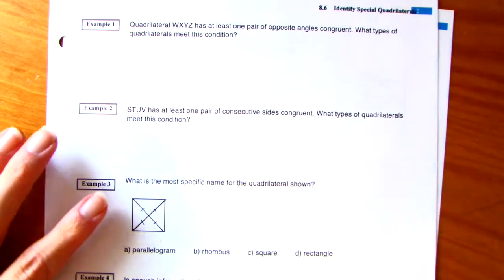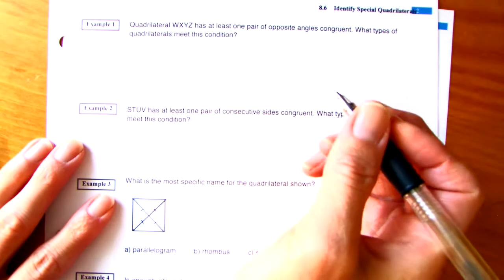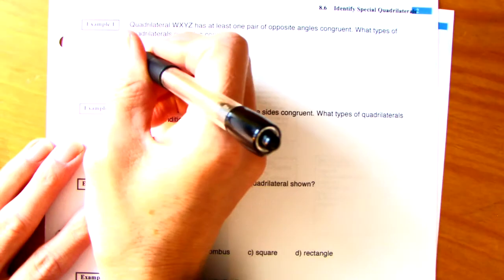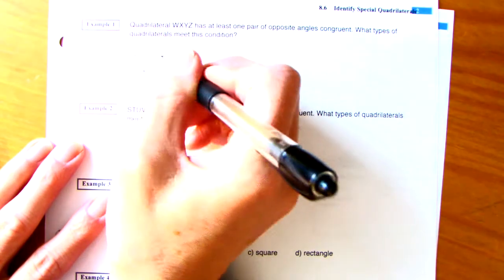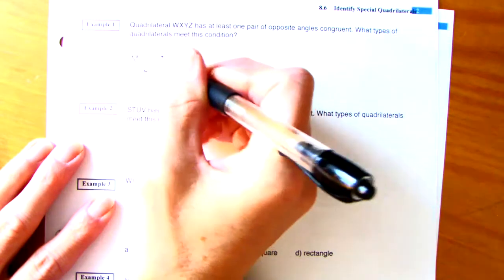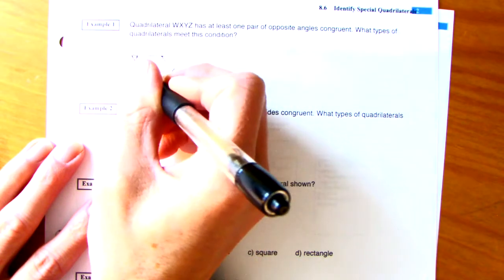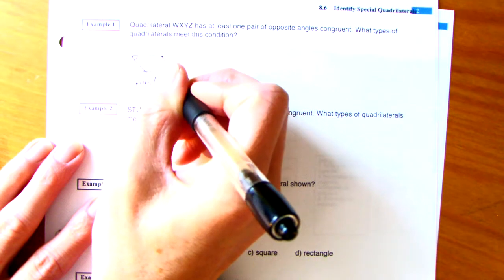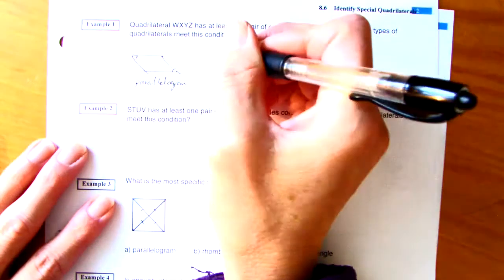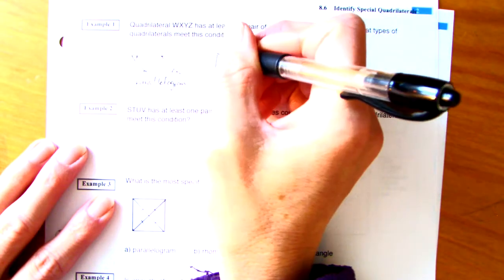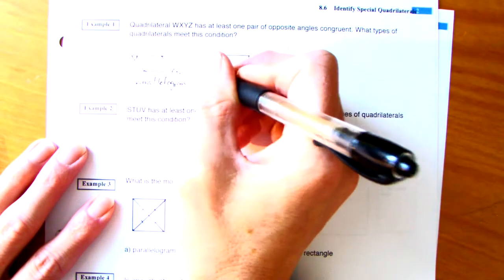It's just 2 pages. Quadrilateral WXYZ has at least one pair of angles congruent. What types of quadrilaterals meet this condition? It says at least one pair. So you know what? We could draw a parallelogram. That works. How about a rectangle? That works.